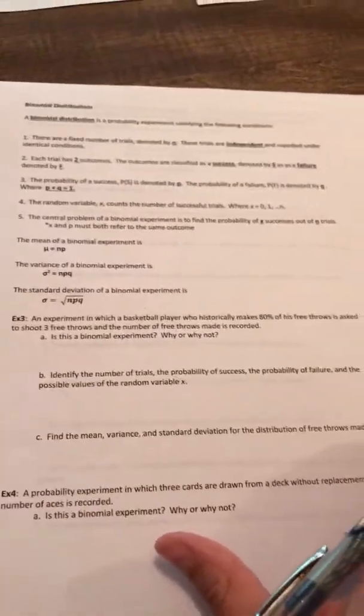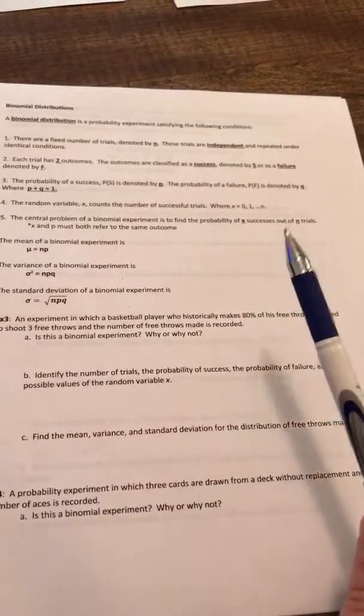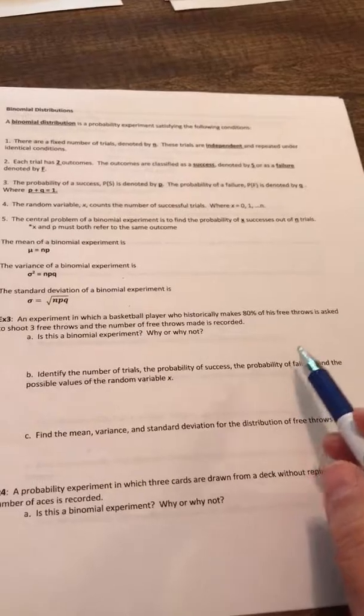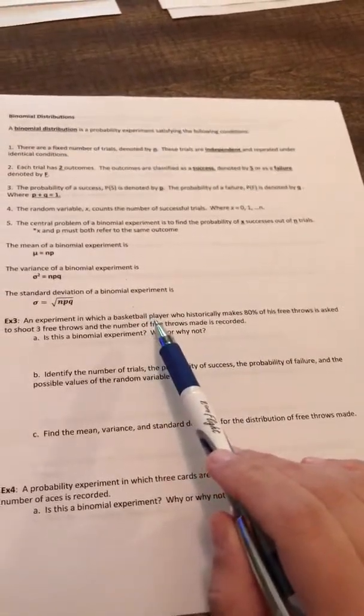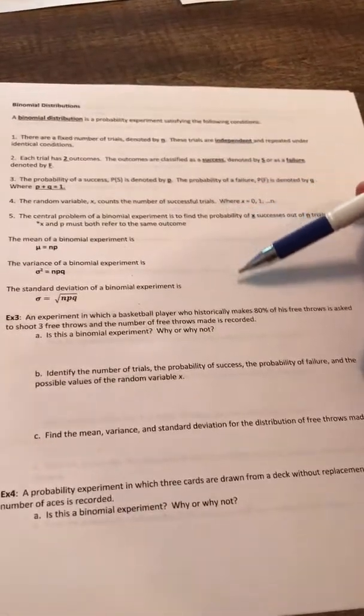So an experiment in which a basketball player who historically makes 80% of his free throws is asked to shoot 3 free throws, and the number of free throws made is recorded. Is this a binomial experiment? Why or why not? So you have to look, does it meet these conditions?